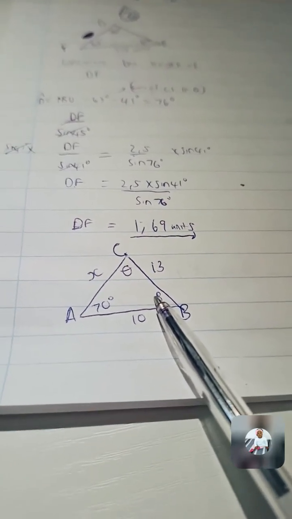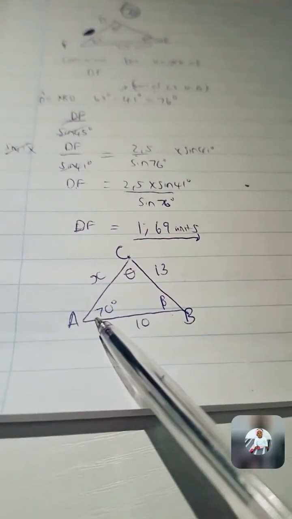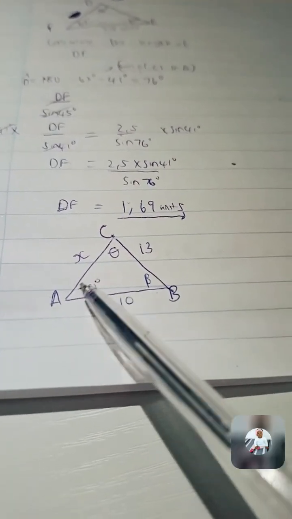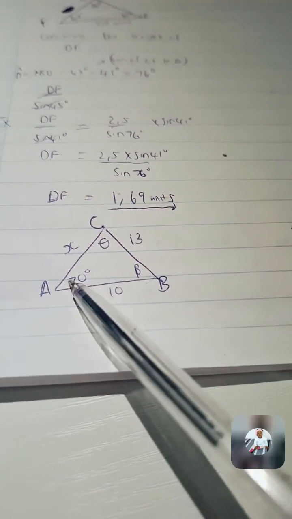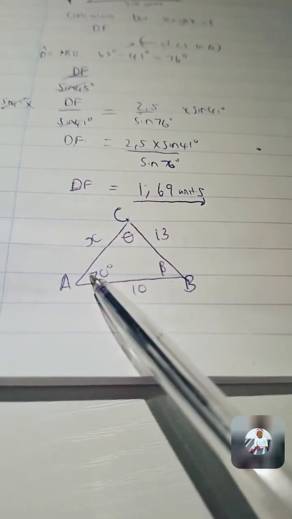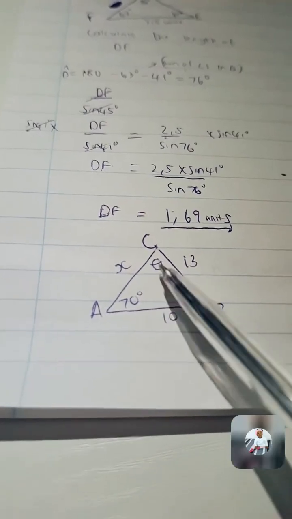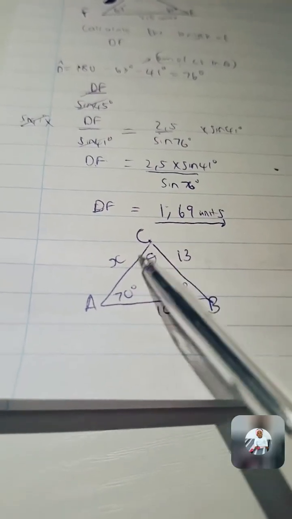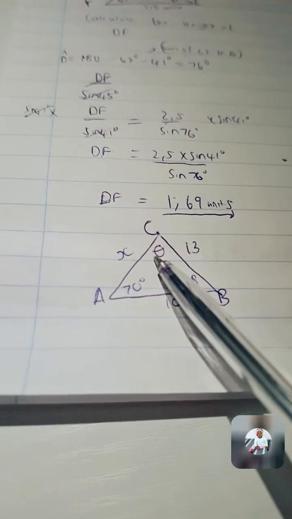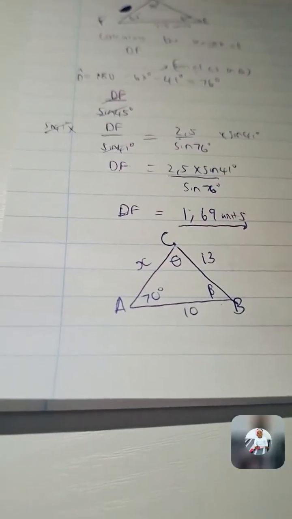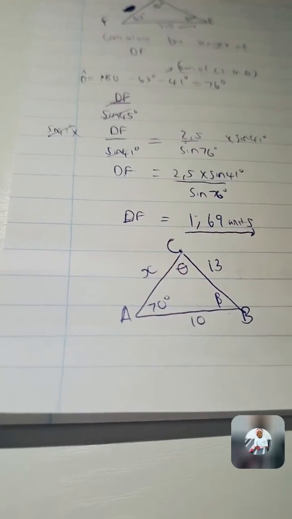Why? Because we do have a 13, which is a side, and a 70 degrees, so my second fraction will be taken care of. And then my first fraction, which will have the unknown angle at the top, we can find because we have the side. So sine rule.